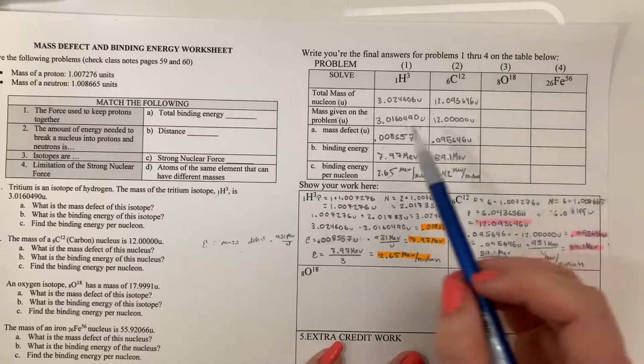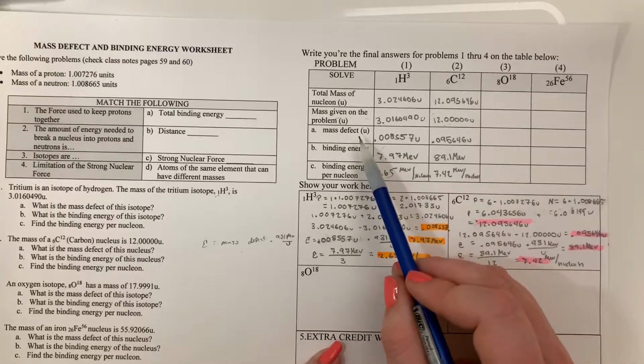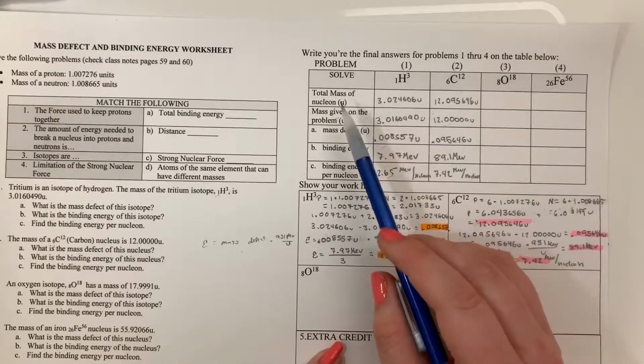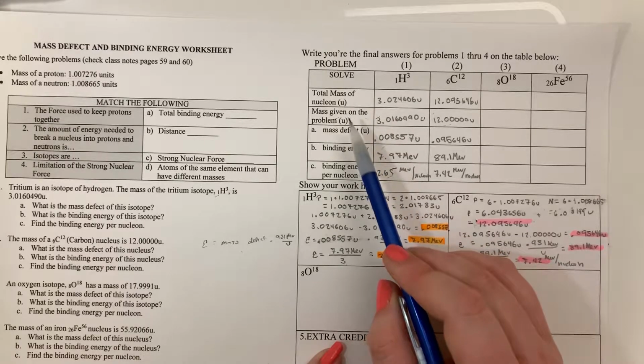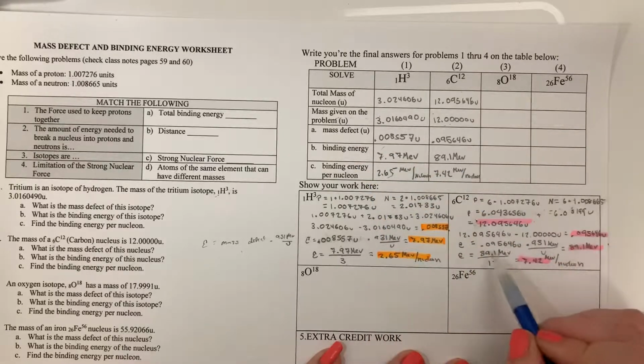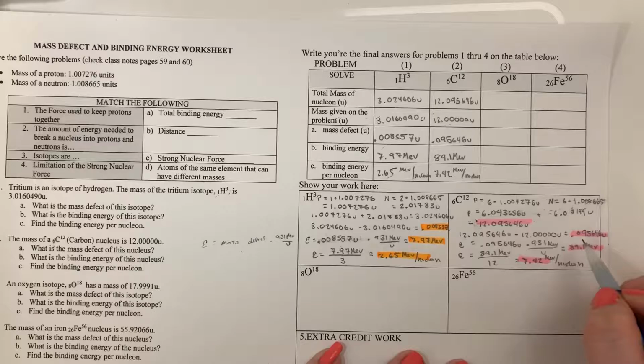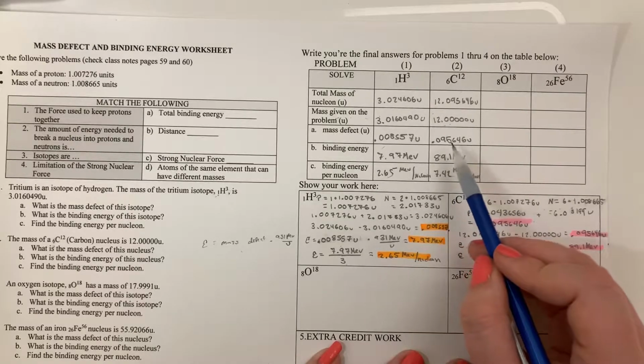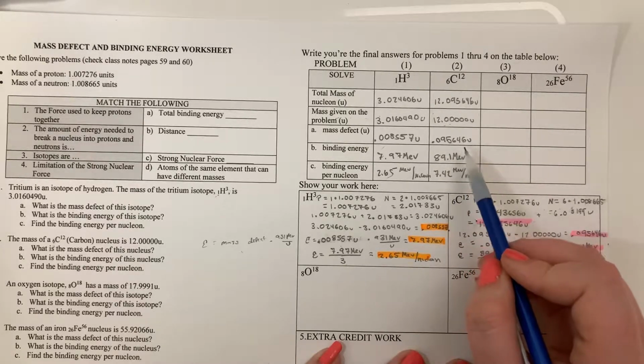Once we have found this number, we can look at the mass defect. The mass defect is going to be the total mass of the nucleon minus the mass given in the problem, which I have written down here. And this is going to equal 0.095646 U.